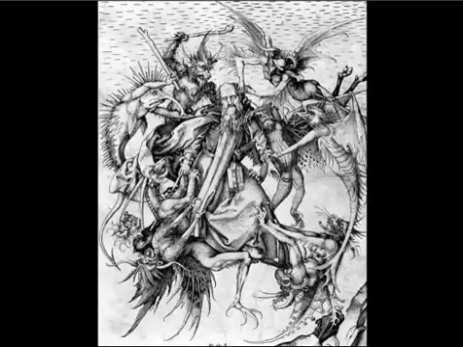Here we are looking at Martin Schongauer, Demons Tormenting St. Anthony, a good example of an early engraving from about 1490. Engraving may have originated with goldsmiths and armorers who recorded their work by rubbing lampblack into the engraved lines and pressing paper over the plate.